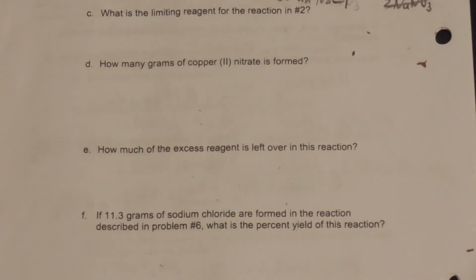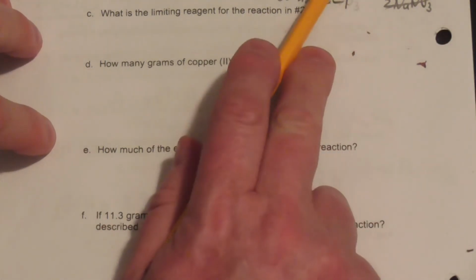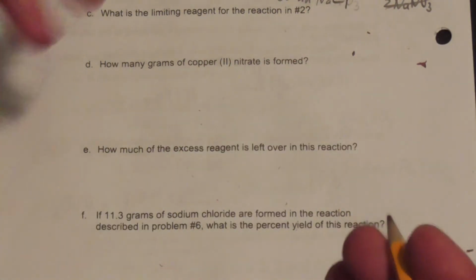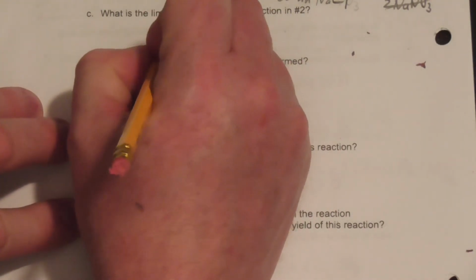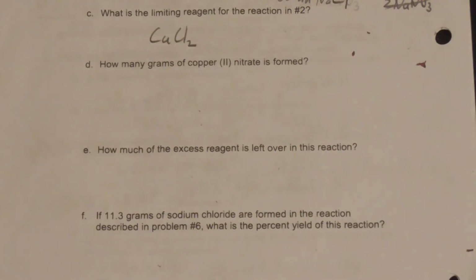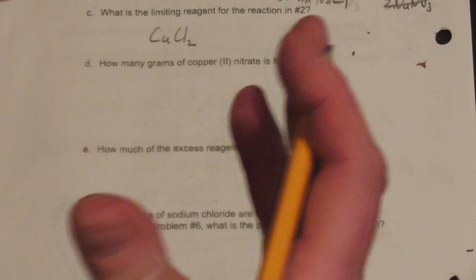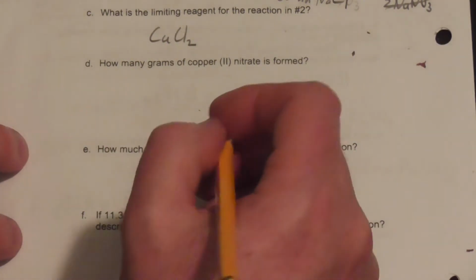Okay, what is the limiting reactant for the reaction in number 2? Copper 2 chloride, because when it runs out, it produces less sodium chloride. Copper 2 chloride is the limiting reactant, so we can only base all of our calculations on copper 2 chloride. How many grams of copper 2 nitrate are formed? It's the same idea as what we did with the sodium chloride.